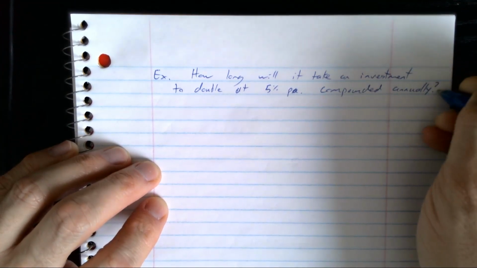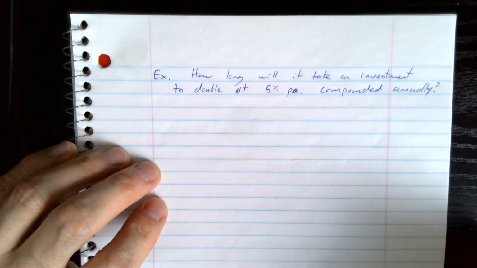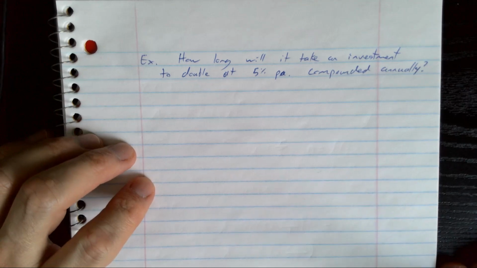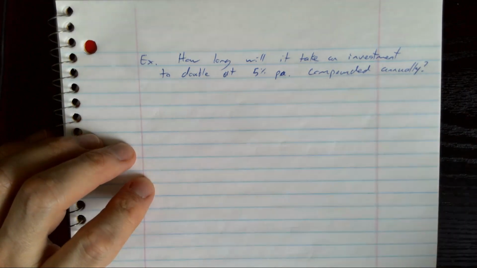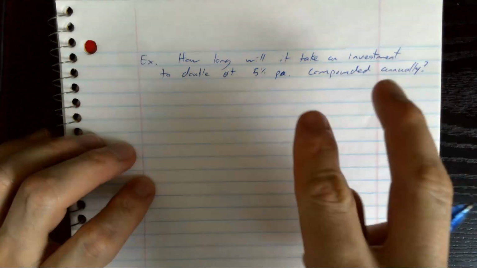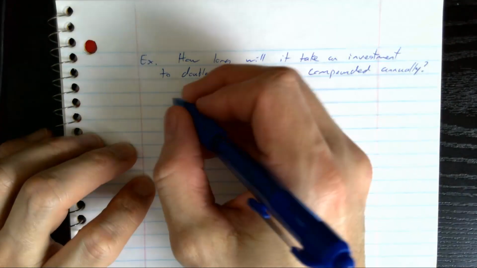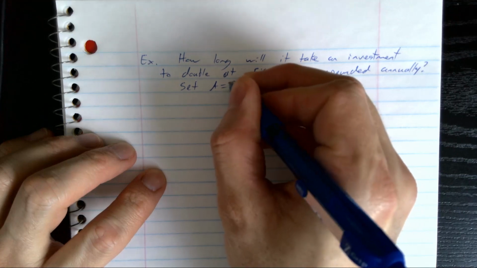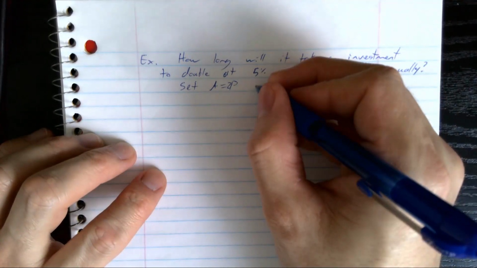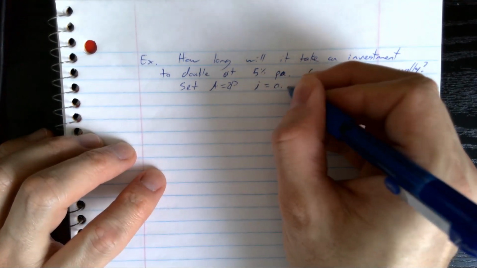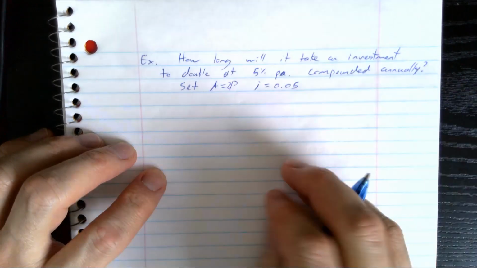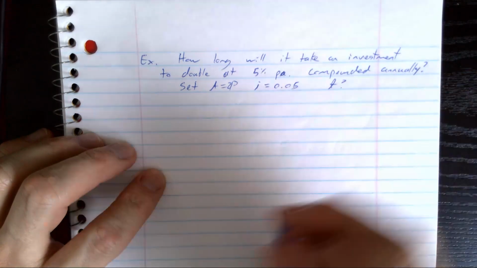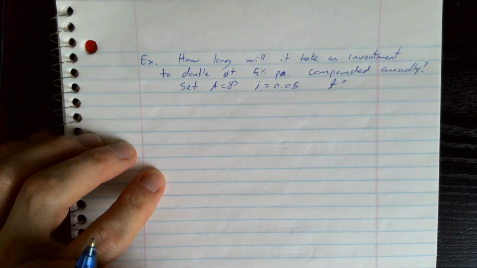So this is not a test level question in this course, because we don't have the mathematic tool that we need unless we're using a calculator, and I'll show you, or a computer, and I'll show you why. Once again, we're going to set our amount to be, in this case, 2 times our principal. And we know that our compounded interest rate is 0.05. We're looking for t, though. We're solving for the exponent, which makes this a bit of a challenge.